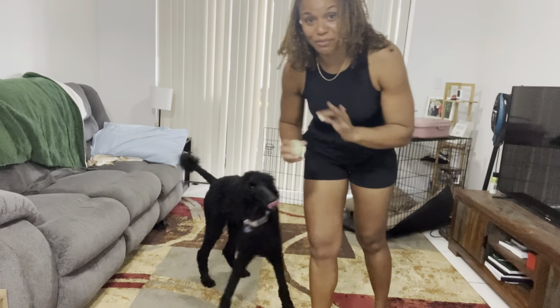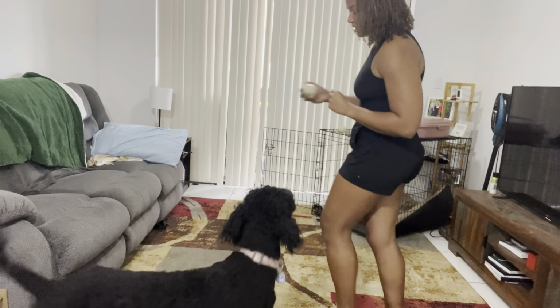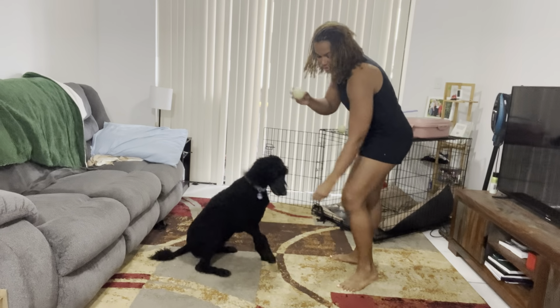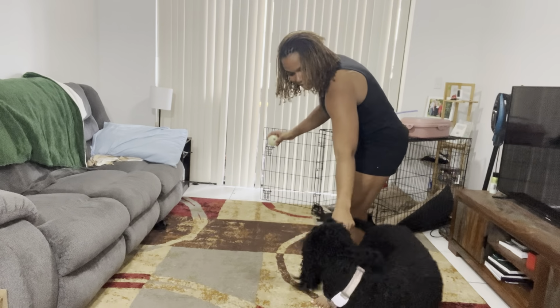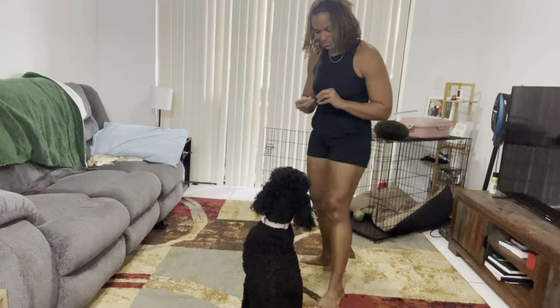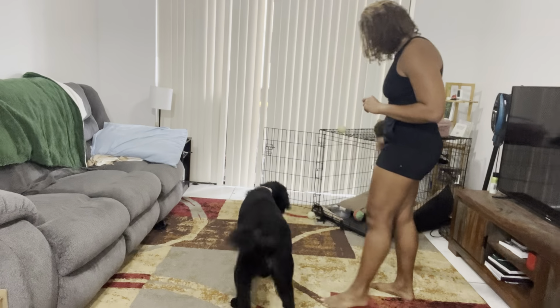I had to stop her from getting the ball that time. I don't know if you guys saw. We're gonna try to make this easy. I'm gonna hold her while I get the ball and I drop it and then sit. Yes, good girl. Okay, get the ball.